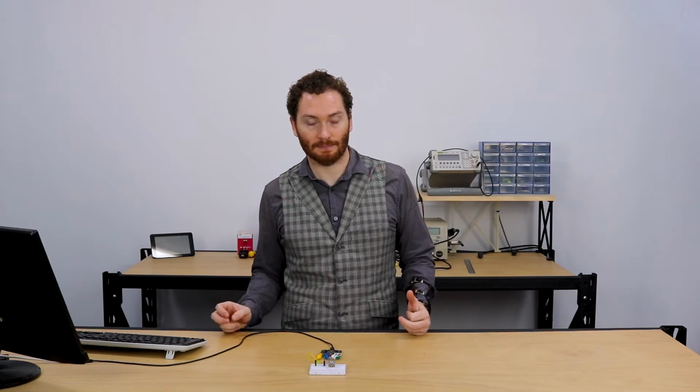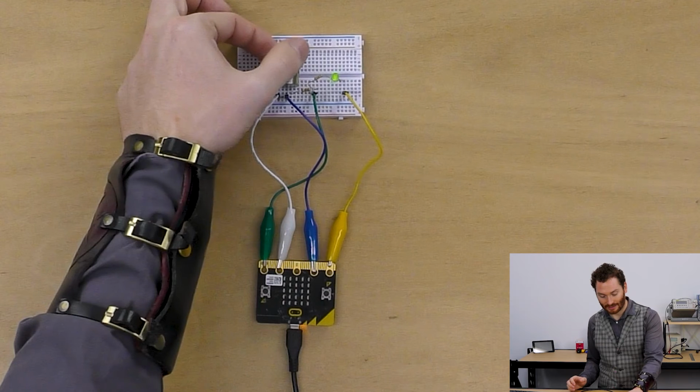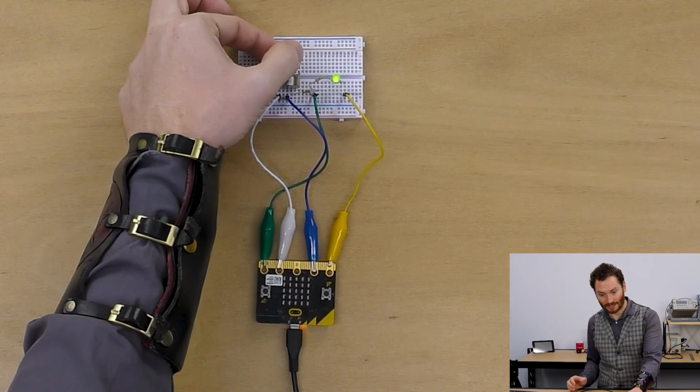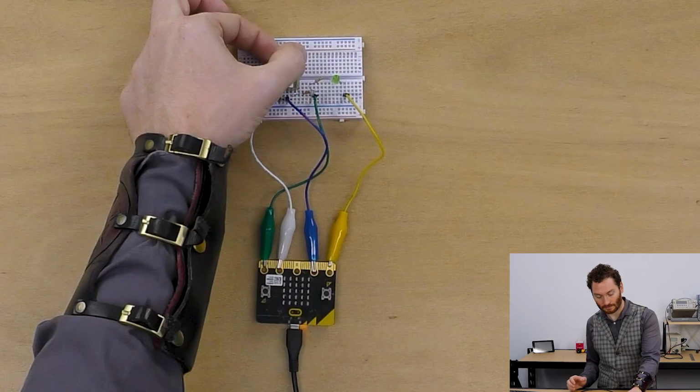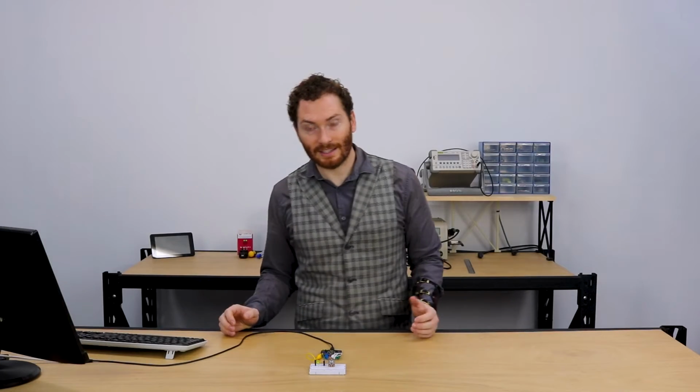In this lesson, we're going to be having a look at analog inputs and outputs, as well as while structures and for loops. To do this, we're going to be building this circuit where we can change the frequency of this LED by turning this potentiometer dial. So let's get into it and look at what we need to actually build this circuit.